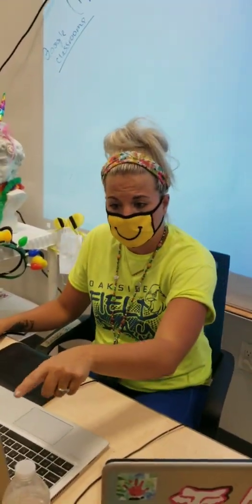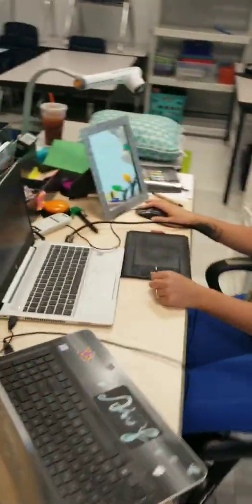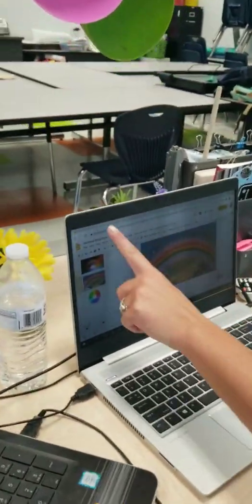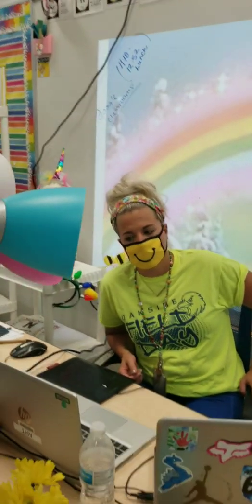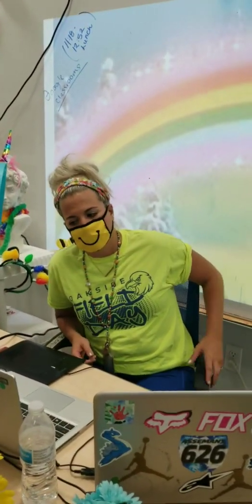You have to take the tab, and you have to drag it to the next window. See? And then you would click present. And what do you notice about this? It's not moving. It's not moving. So that happens a lot. Sometimes GIFs will be moving in one thing and then they don't in another. So you want to find ones that move.